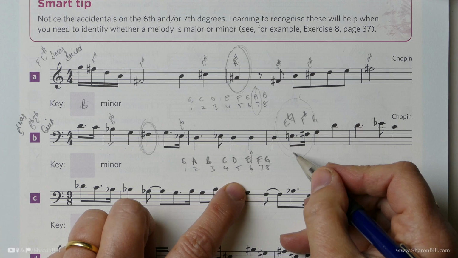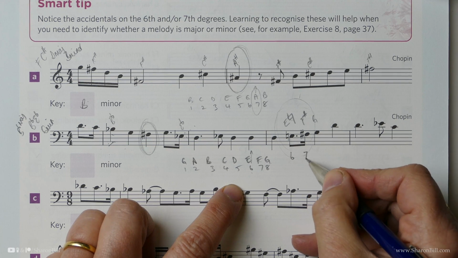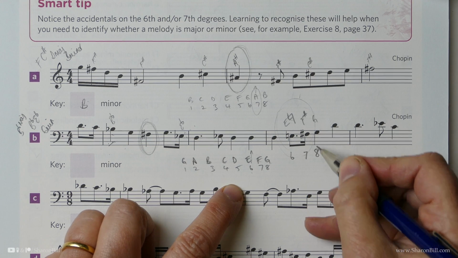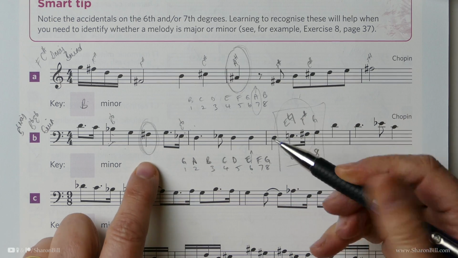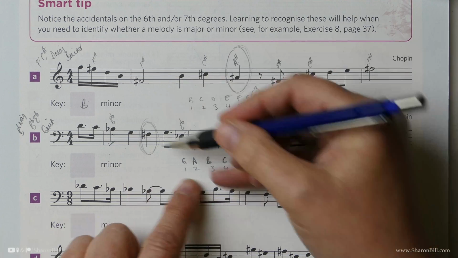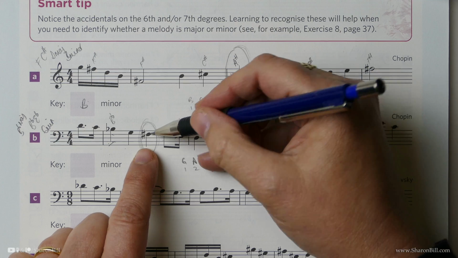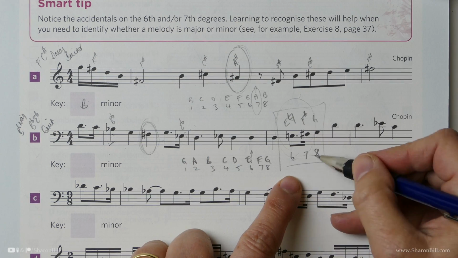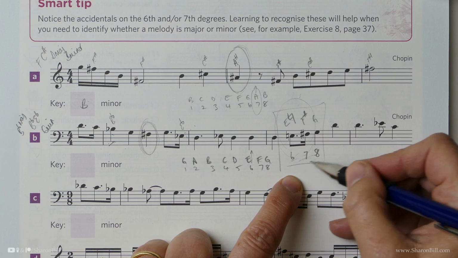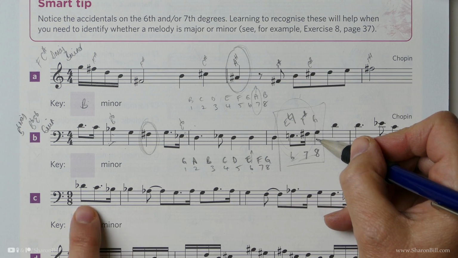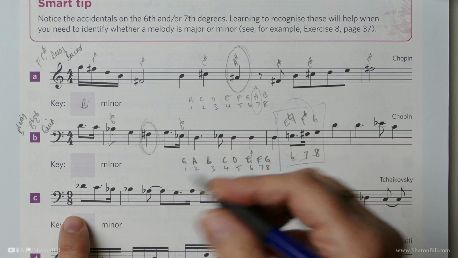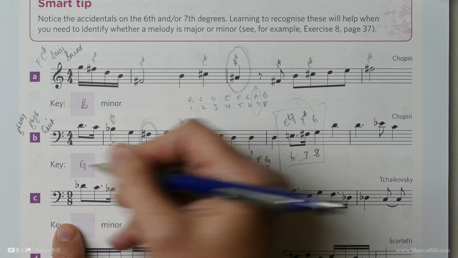We can see that that's the 6th and 7th leading to the 8th degree of the scale. The F sharp would be the raised 7th, but we've got the 6th and 7th, which is the melodic minor scale. So we've got a patch of the melodic minor scale going on in here. We can easily explain everything there in terms of G minor.